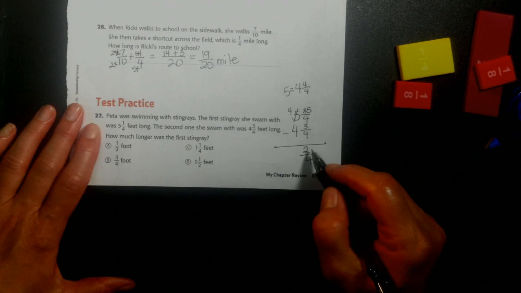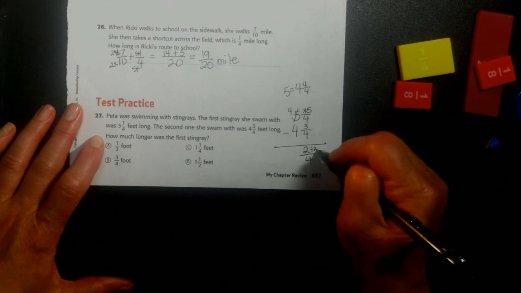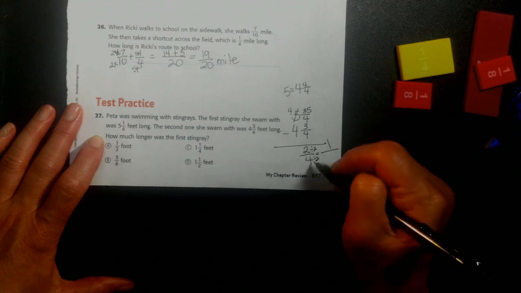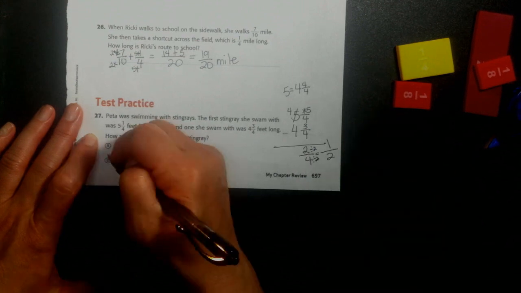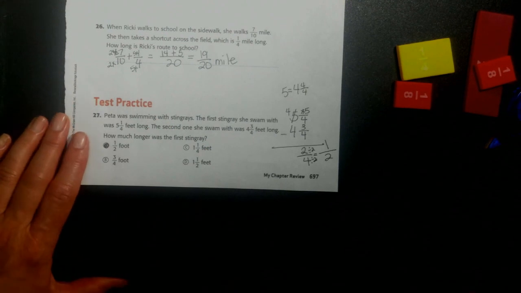Right, and can I leave this like this? No, say no. We have to divide by 2, divide by 2. 2 divided by 2 is 1. 4 divided by 2 is 2. I have 1/2 a foot for Peta's swimming with stingrays. Or, which one's bigger? It is 1/2 a foot bigger than the other stingray.